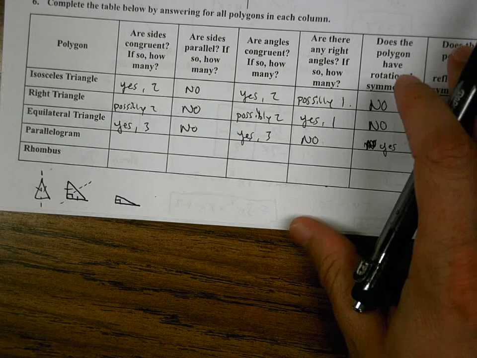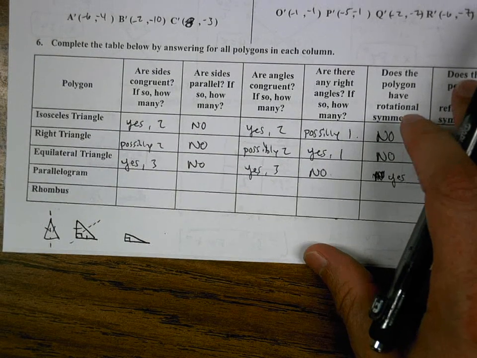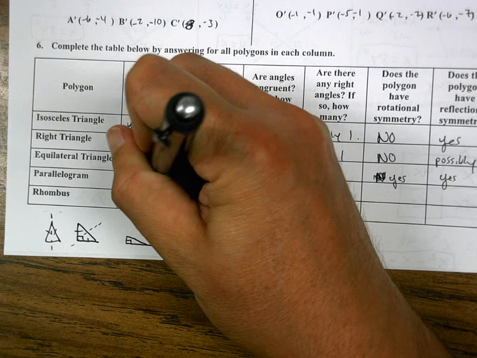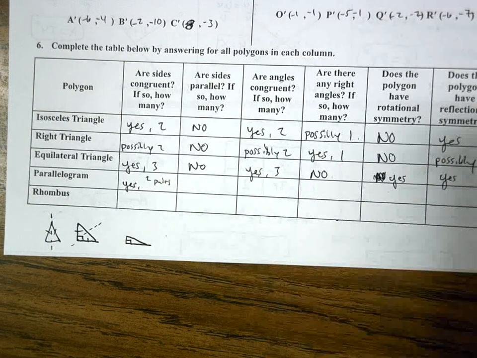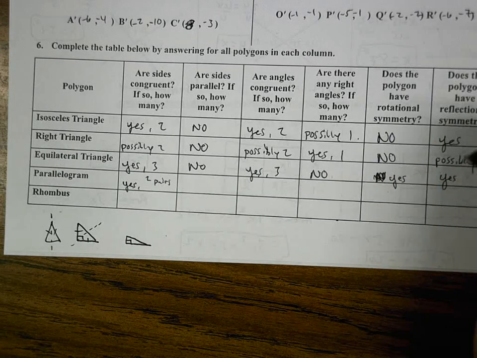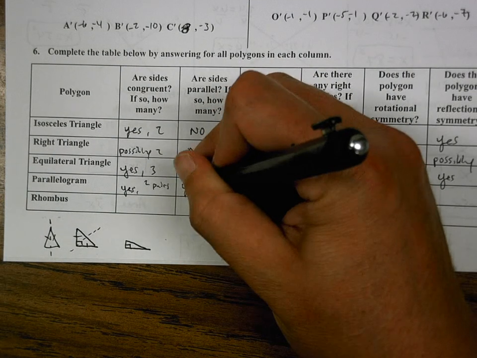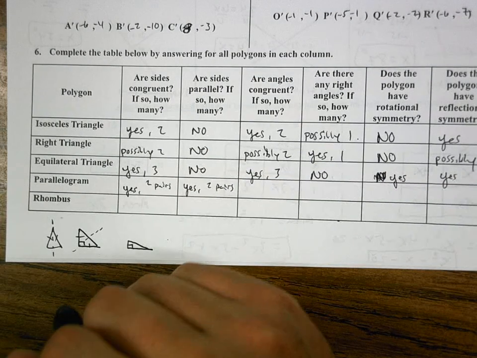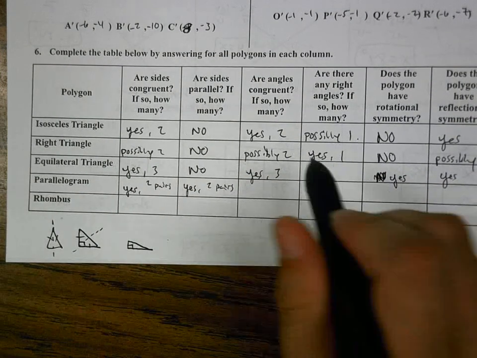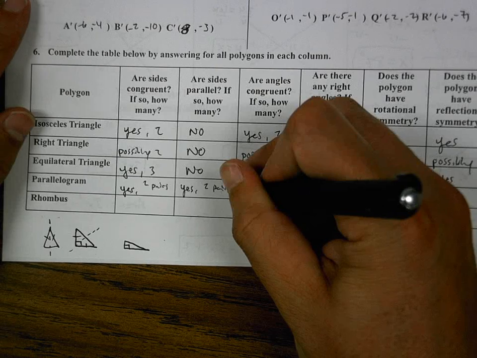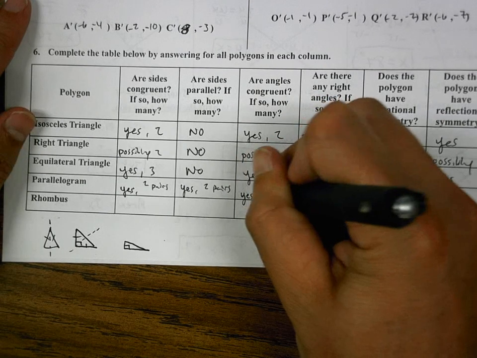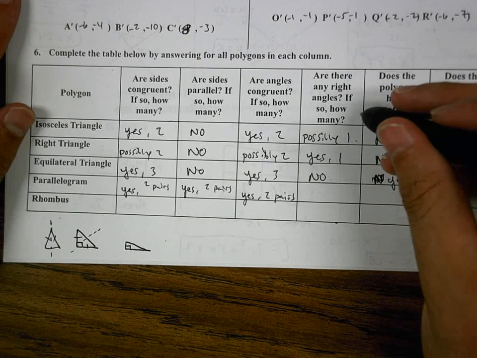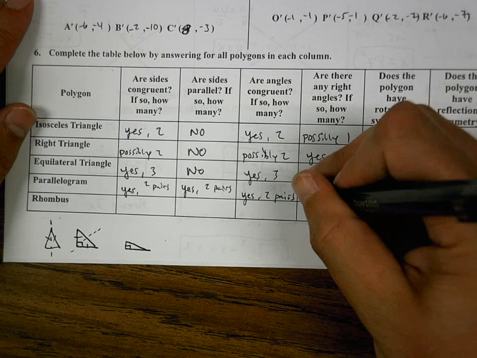For parallelogram, are sides congruent? Yes. Two pairs of congruent sides. The opposite sides are congruent. Are sides parallel? Yes. Two pairs. That's the definition of a parallelogram, made up of parallel lines. Are angles congruent? Yes. Two pairs. The opposite angles. Are there any right angles? Possibly.